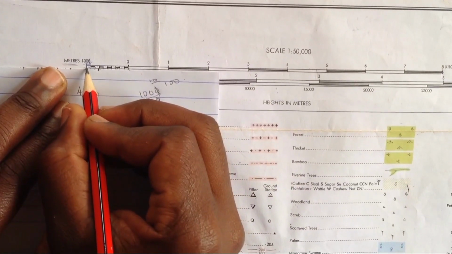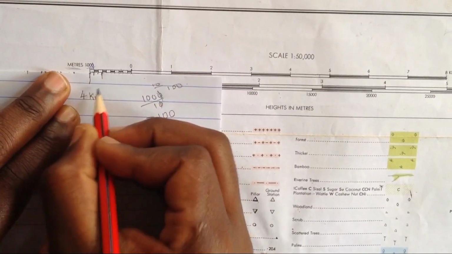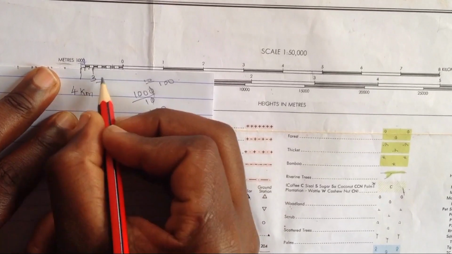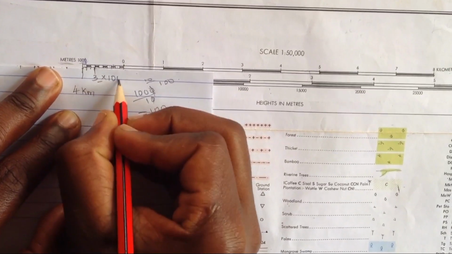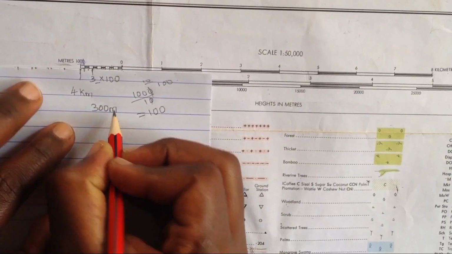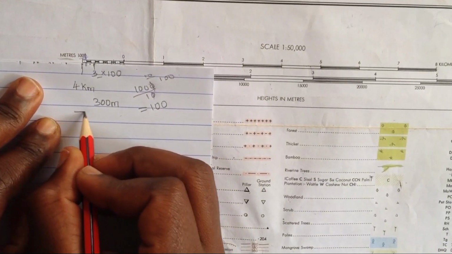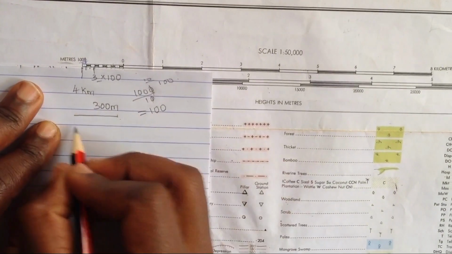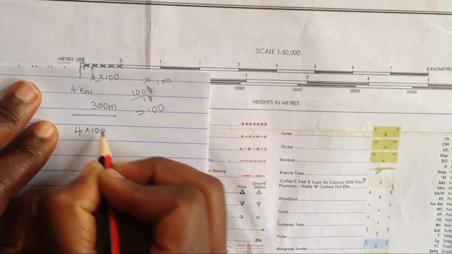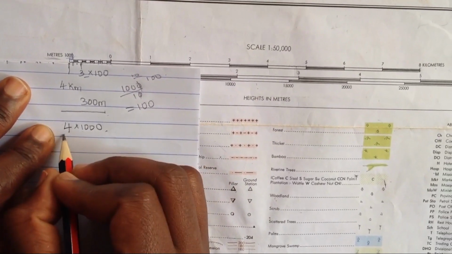In our case, we have 1, 2, 3. So in this case, we have 3. You can go ahead and multiply it by 100, and in that case you'll have 300 meters. So if you are asked to get the measurement in meters, remember, when you are converting to meters, 1,000 meters makes a kilometer.